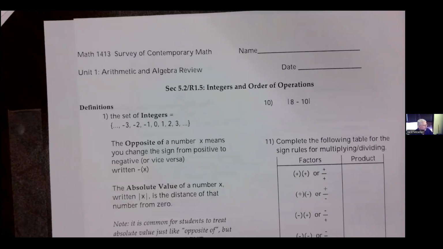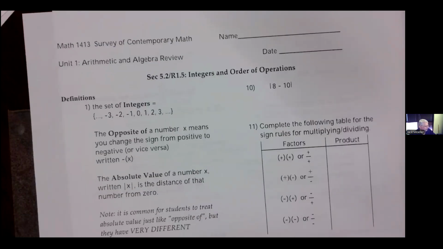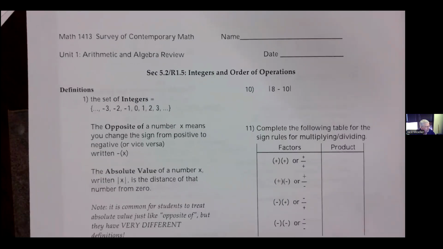If I ask you what two negatives are, generally the response I'm going to get is it's a positive. And my response is, well, is that add, subtract, multiply, divide, what? It turns out that the rules we remember for negative numbers are almost always for multiplying and dividing. And something we saw with fractions is that adding and subtracting have different rules than multiplying and dividing. The same happens with integers.